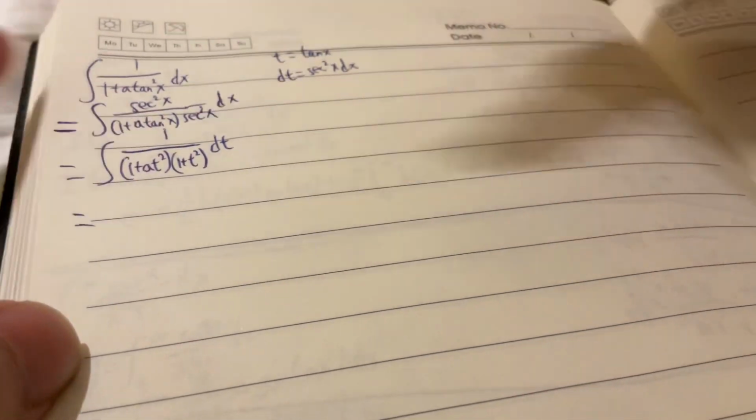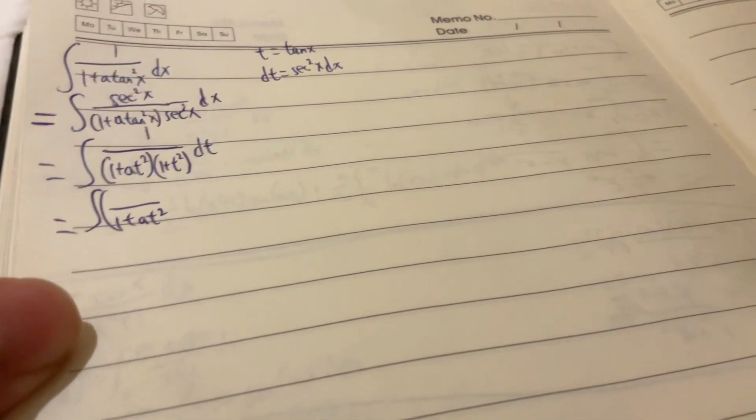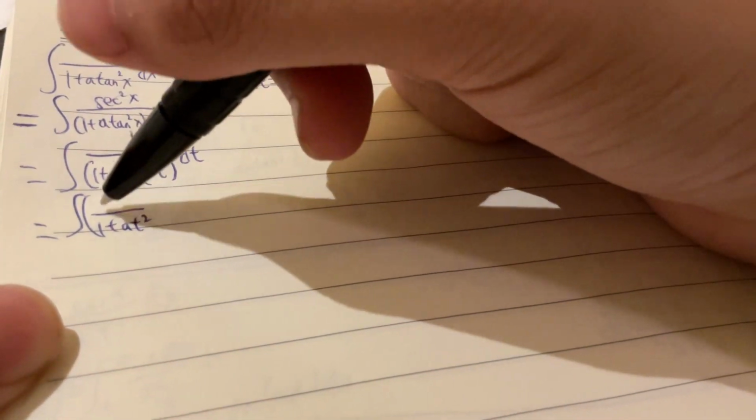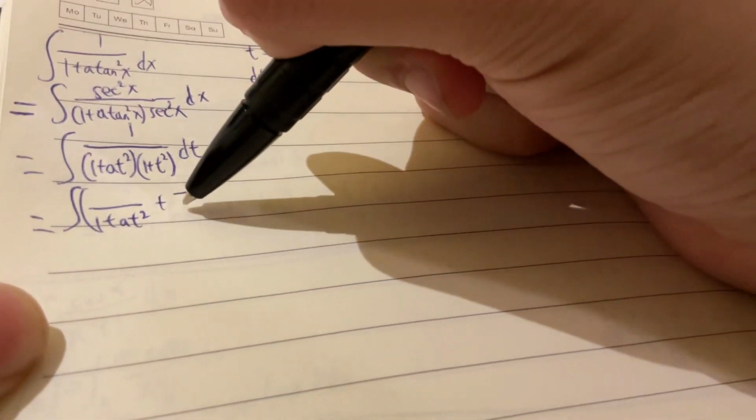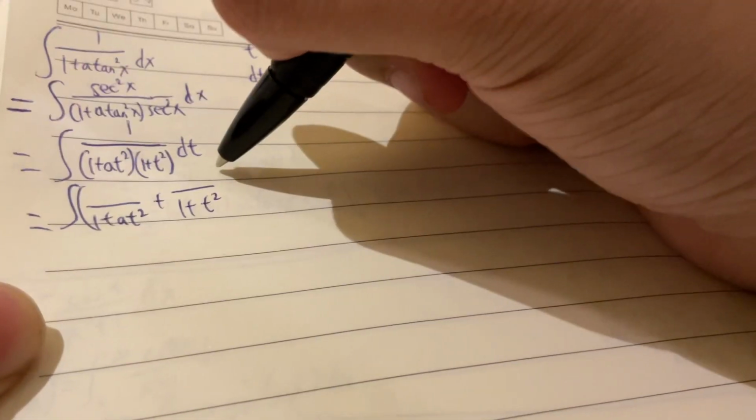These two parentheses thing, I think. So I would like to use partial fractions to split into two different fractions. One, I don't know what is on the top, and then plus what over this 1 plus t squared dt.